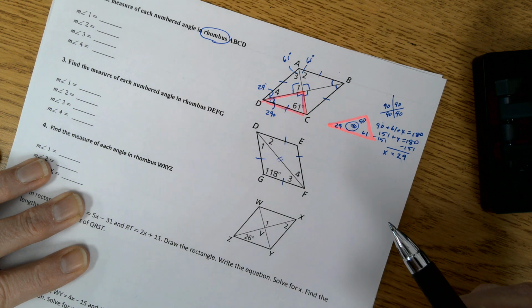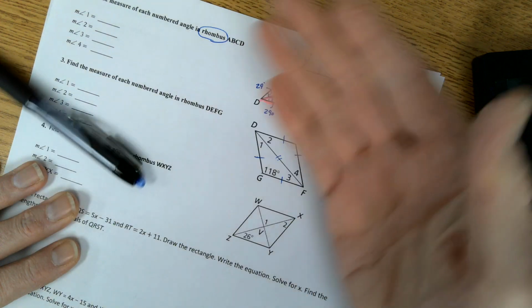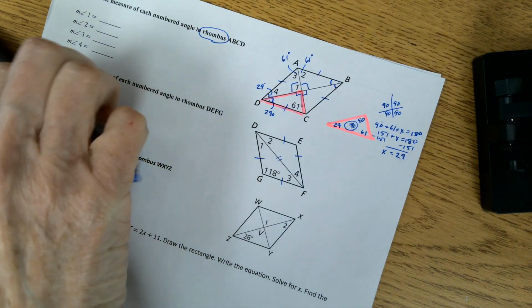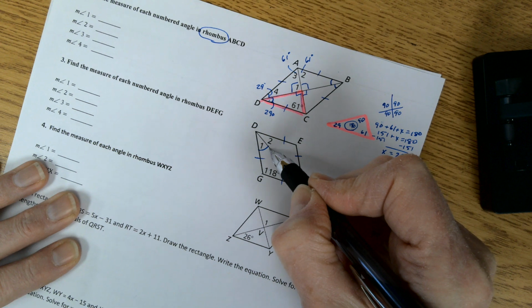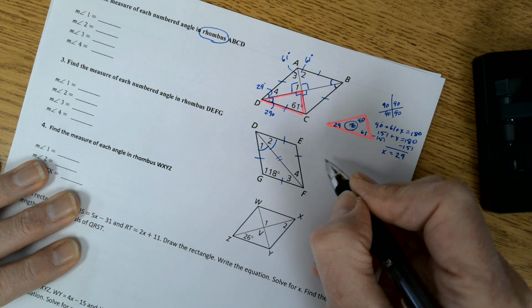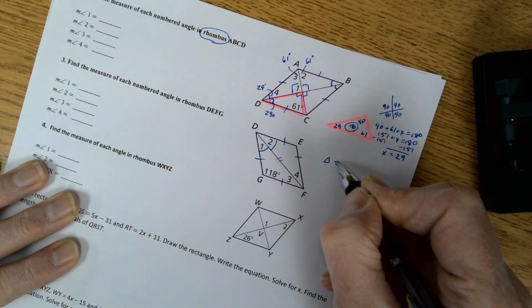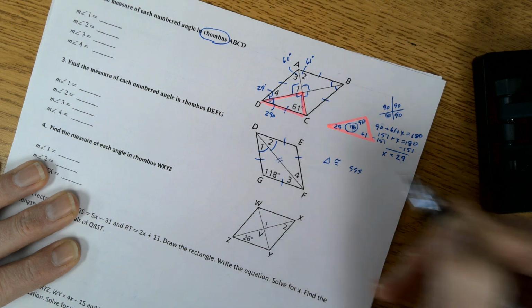So these triangles are flipped over. That's what makes this angle congruent to this angle. The two triangles are congruent by side, side, side.